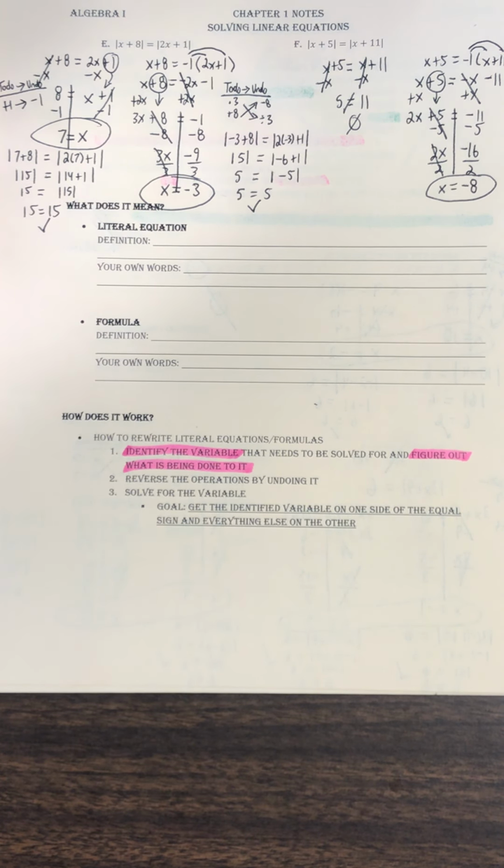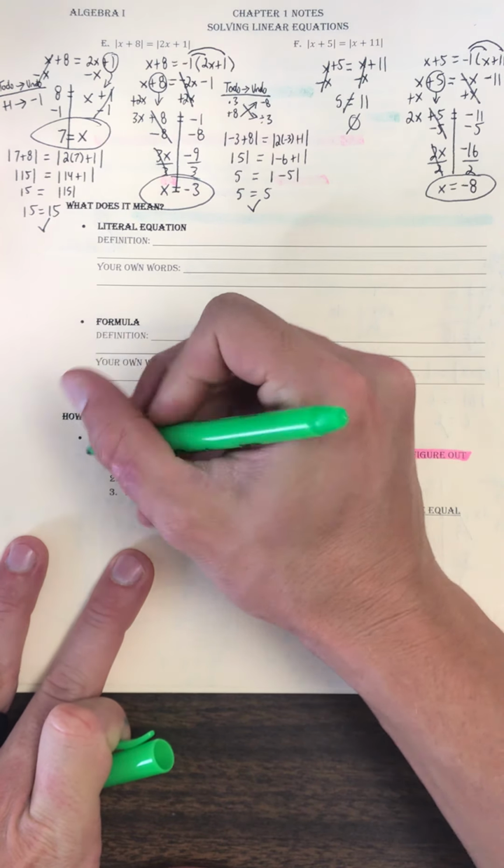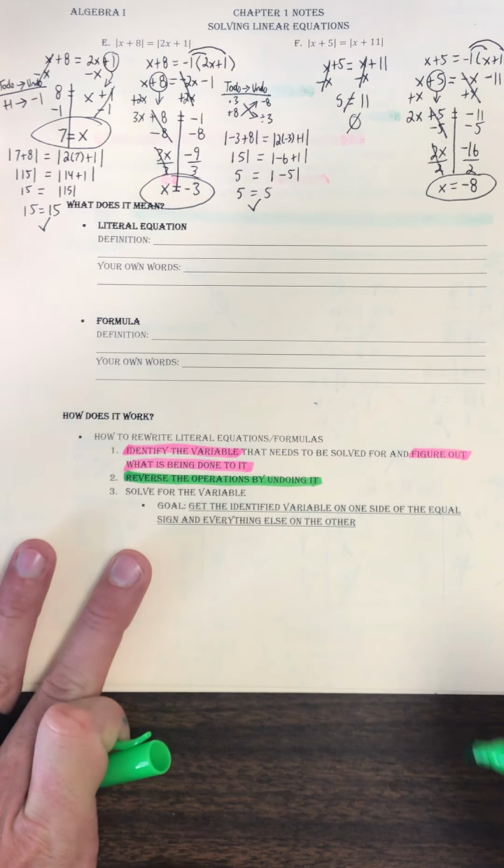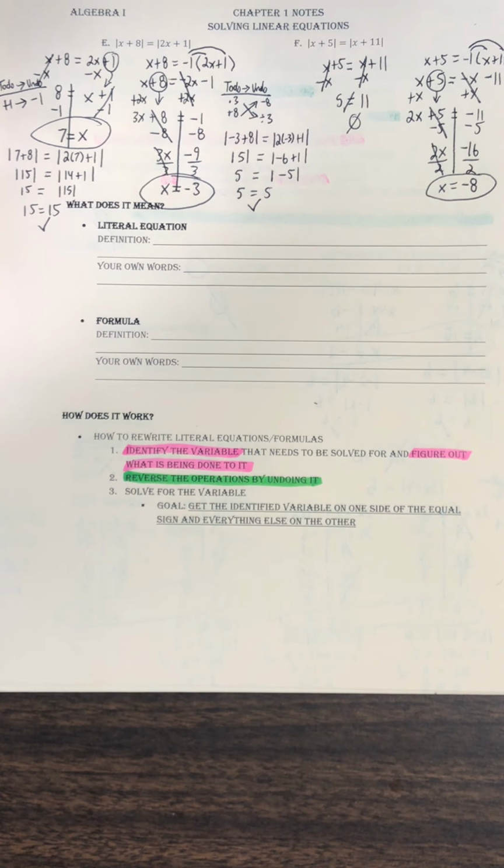Instead of multiplying by 3 or dividing by 3, you might be multiplying by b. The process is still the same though. We're going to identify the variable that needs to be solved for and figure out what's being done to it. Then we're going to reverse those operations by undoing it. That's exactly what we've been doing, right? And then we're going to solve for the variable.